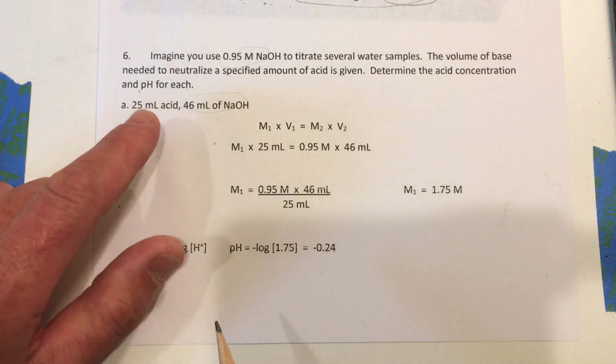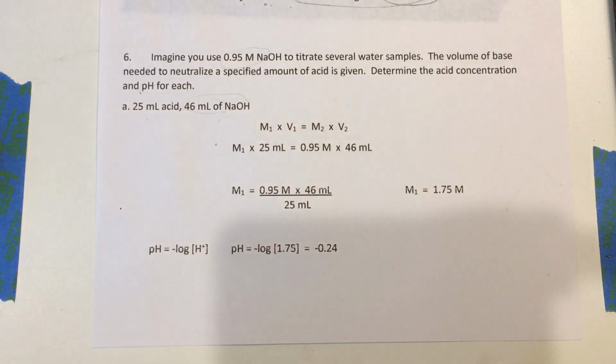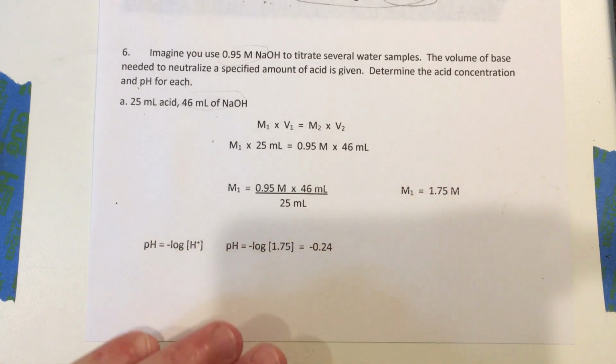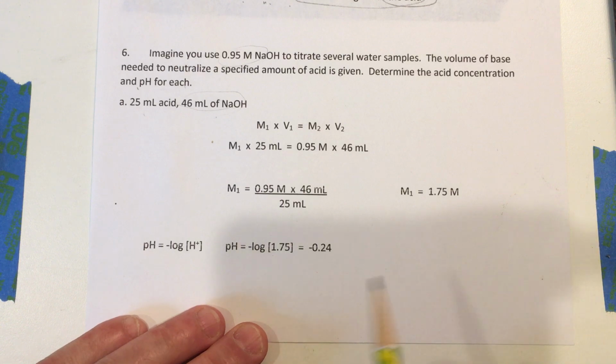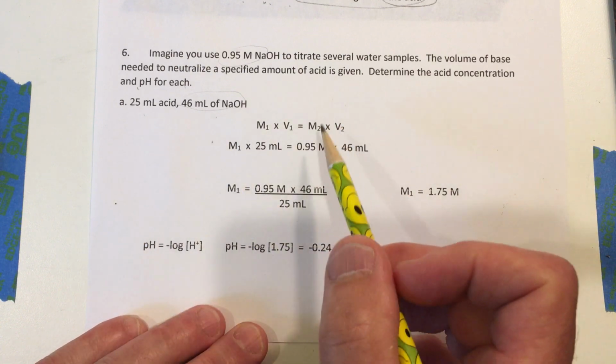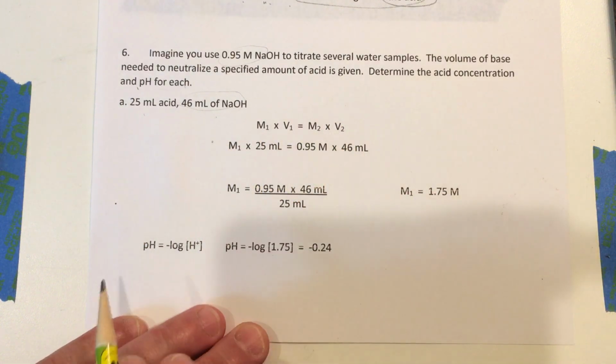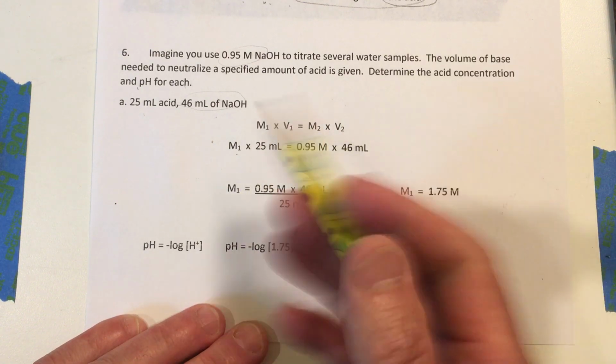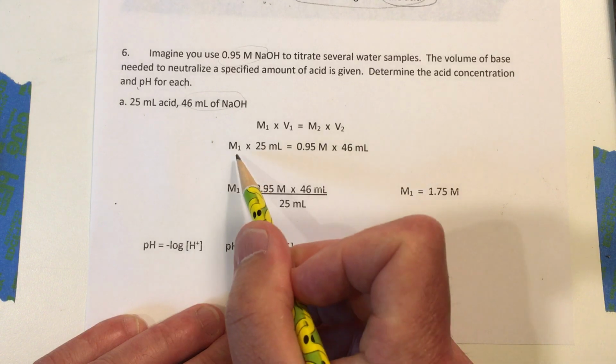So what was the concentration, the molarity, and what was the pH before we added the base, before we neutralized it? Obviously, when we neutralized it, the pH was going to be 7, but we want to know what the pH was before that. So we'll use our M1V1 equals M2V2. And in this case, I leave my unknown on this side. Again, you can flip them around, it doesn't really matter.